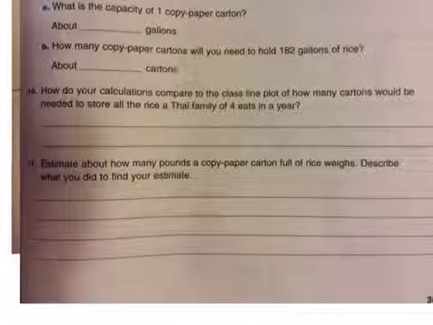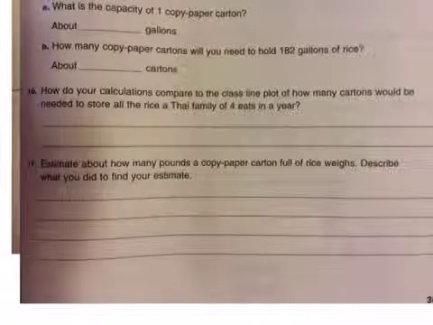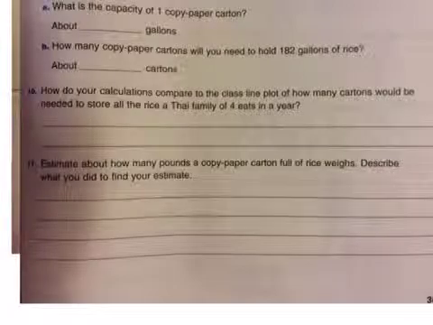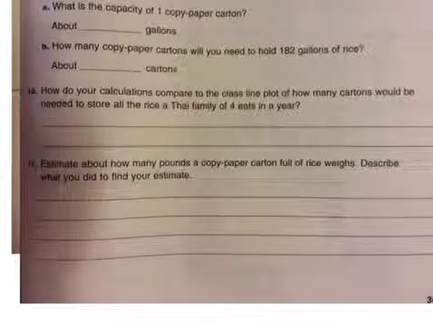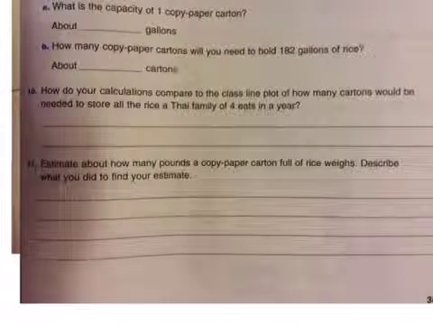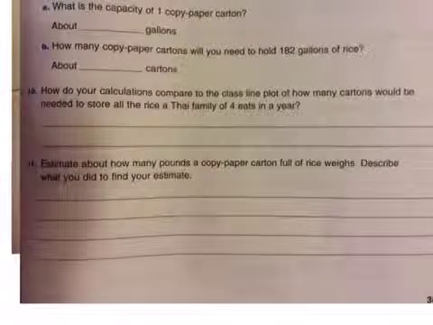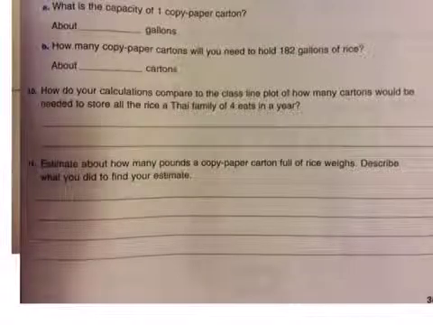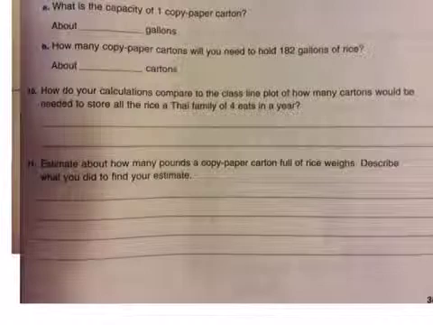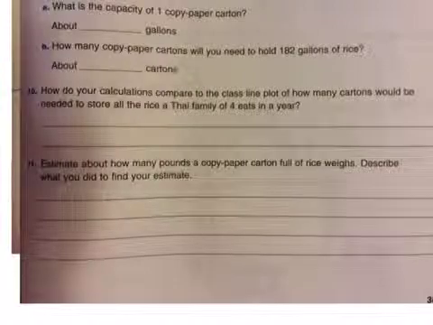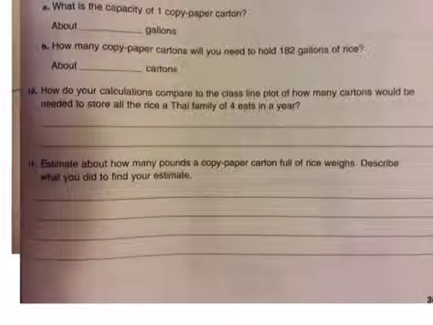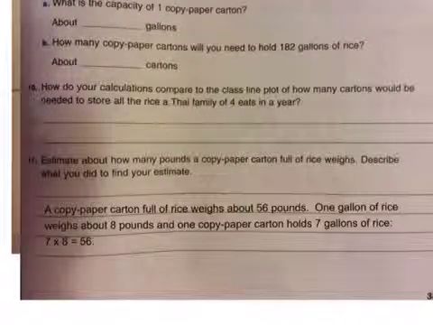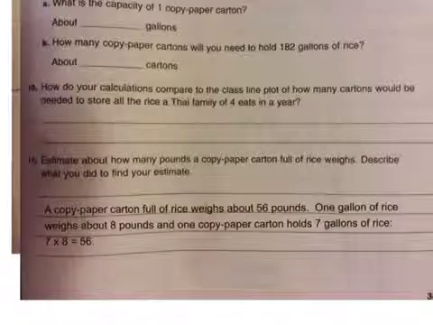Well, in order to identify this, we have to look at what we know already. We understand that 1 gallon of rice weighs about 8 pounds. And 1 copy paper carton holds about 7 gallons of rice. 7 gallons, each gallon is 8 pounds. So that would be 7 gallons times 8 would give us 56. So, a copy paper carton full of rice weighs about 56 pounds.